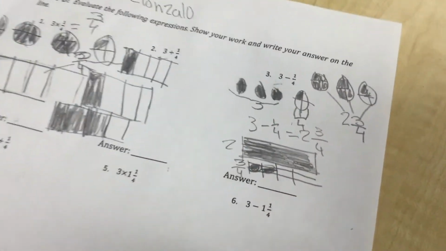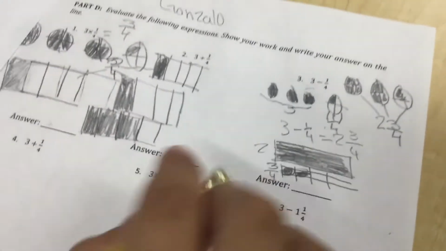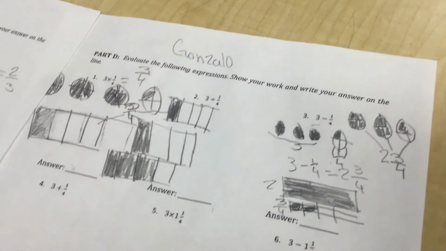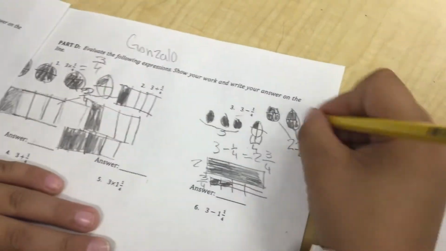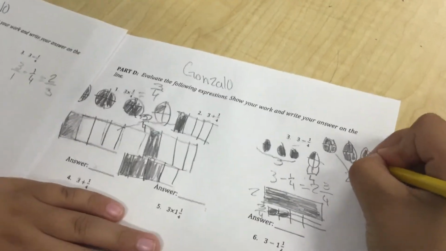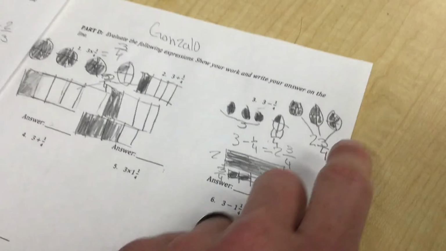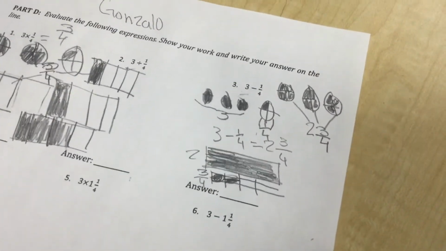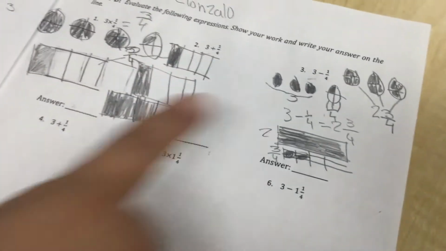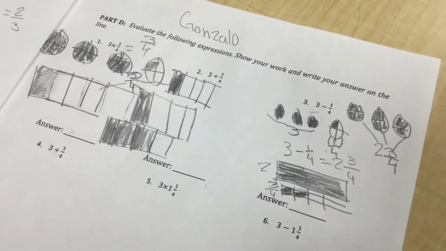Okay, go ahead and describe that to me. I drew the 2 wholes that were after I subtracted the 3 and 1/4, and then I got 3/4 left. Is that 3/4 modeled well? Yeah, no. And then I modeled my 3/4. Good. So what happened to this fourth that's missing? Where did it go? I mean, why did you take away a fourth? Because you had to subtract 1 and 1/4 from 3.